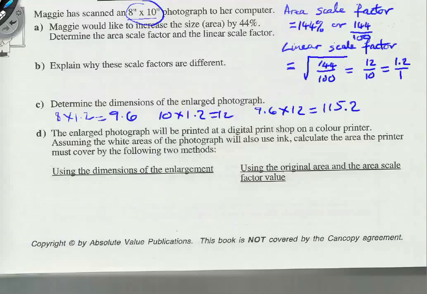Let's look at question D here. The enlarged photograph will be printed at a digital print shop on a color printer. Assuming the white areas of the photograph will also use ink, calculate the area the printer must cover by the following two methods. Using the dimensions of the enlargement. Well, the dimensions of the enlargement, as we just calculated above, give 115.2. Using the original area and the area scale factor value.